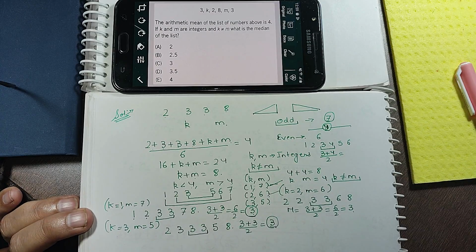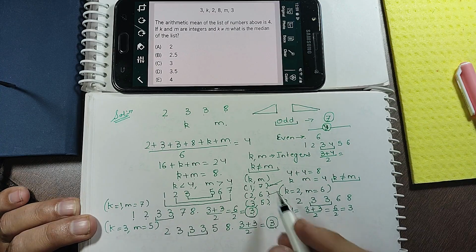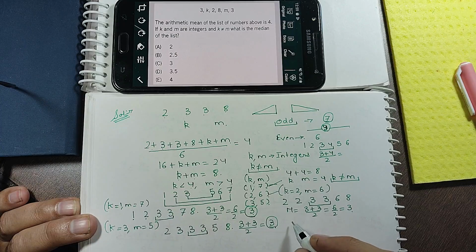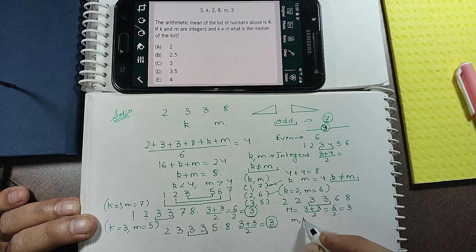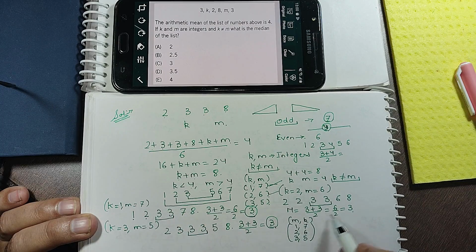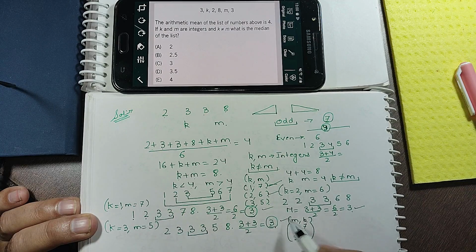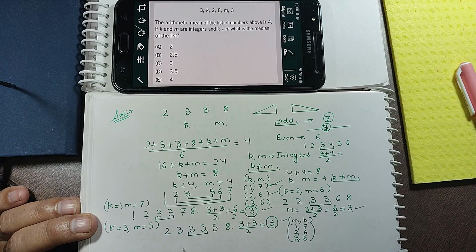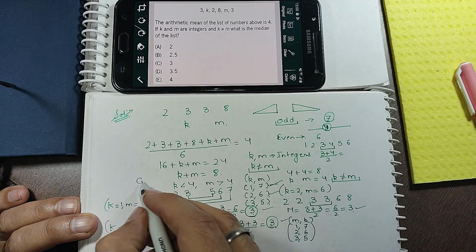Now there will be some cases where I interchange the values, that means if I change the order to M, K, like 1, 7, 2, 6 and 3, 5. As we have seen, the sequence is again the same, and the median will again be 3. So changing the values of M and K in the same sequence will not affect the value of the median. So the median for this case will be option C, that is 3. So the right option is option C.